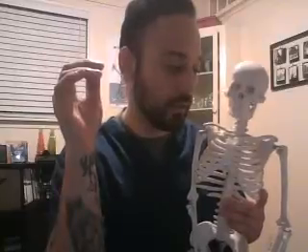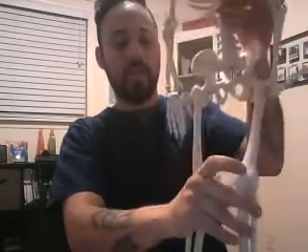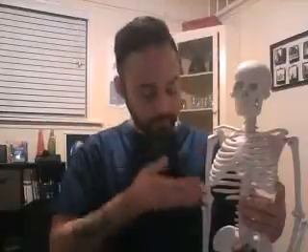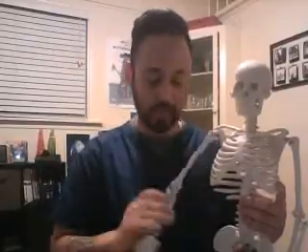The pollex is your thumb. That's going to be this area right here. Patellar is your knee, right here. That makes more sense. Patella, patellar, makes more sense. Oral is obviously here, your mouth. Mental would be your chin. Brachial, that's going to be the upper area of your arm, right here. Antebrachial is below the arm, so that's going to be your forearm right here.